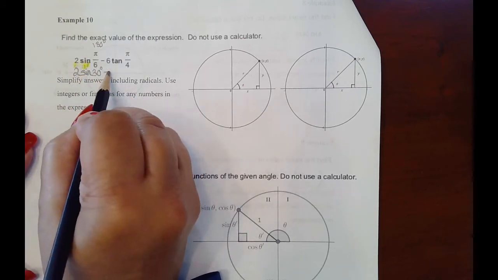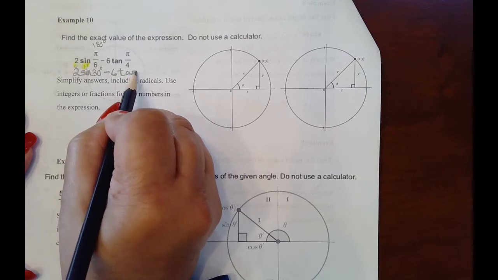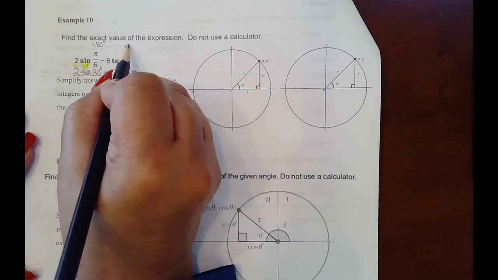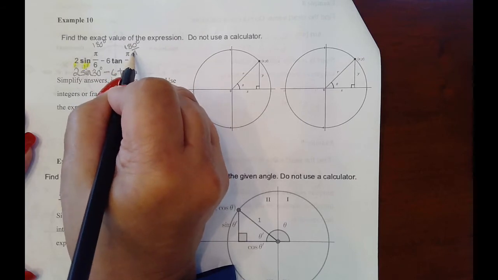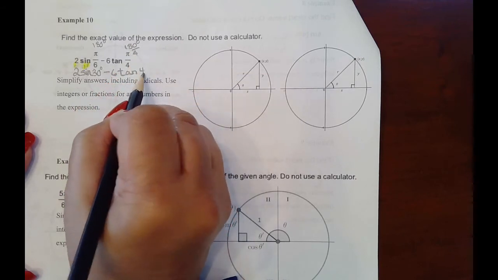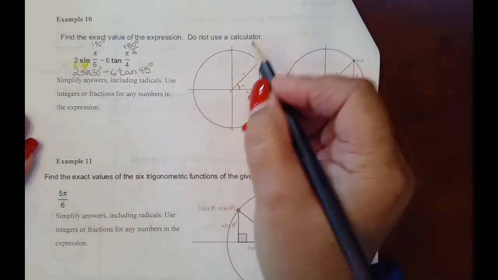Then we're going to subtract 6 times tan of a, again, this is 180. Pi is the same thing as 180 divided by 4. You're talking about a 45-degree triangle. Those are the two triangles that we're going to draw here. Okay, here we go. Sine of 30.